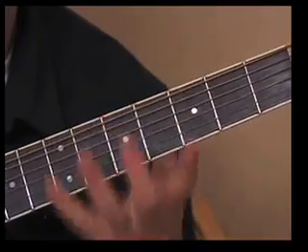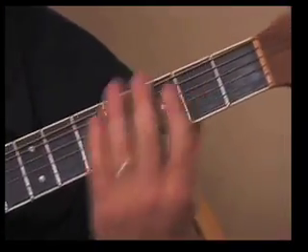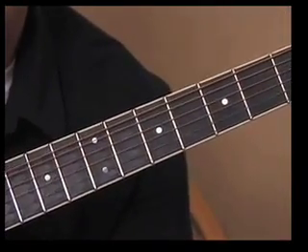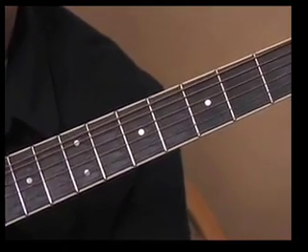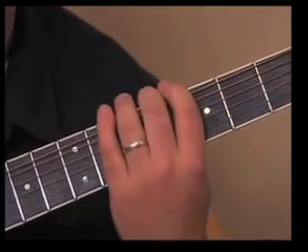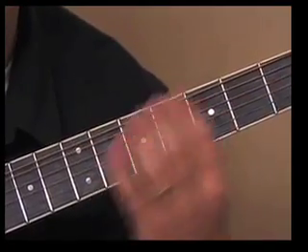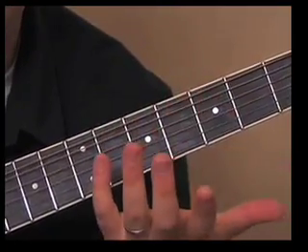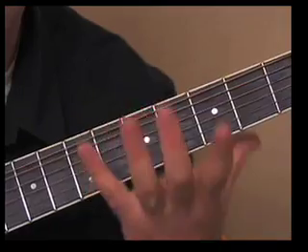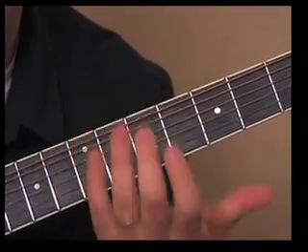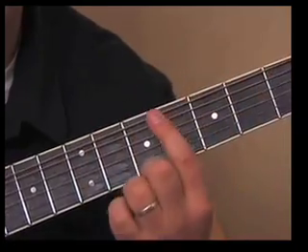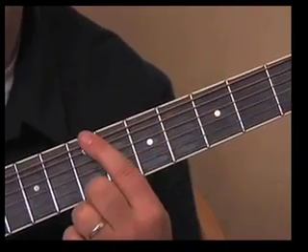Okay? So another thing you can do, for instance, if I said, okay, play me a C major bar chord with the root on the E string. The best way to do that is to actually just find the root first. This is going to carry over to scales too. So I said a C major bar chord with the root on the E string. That means I want to find C on the E string first.